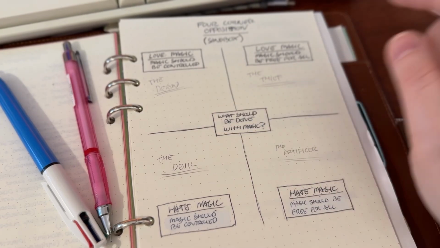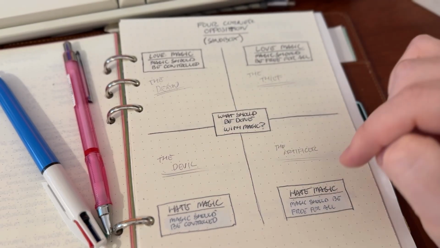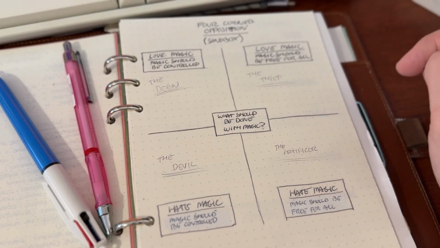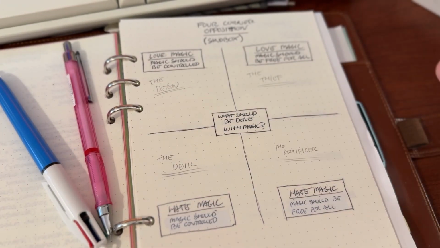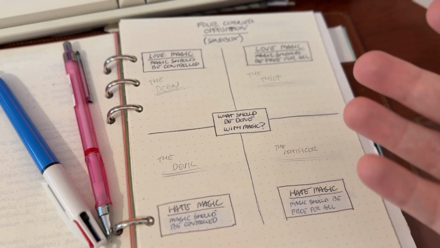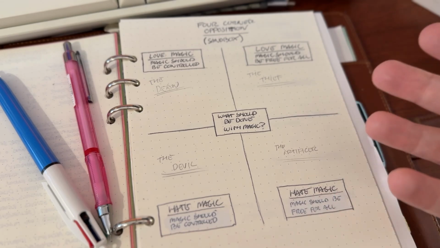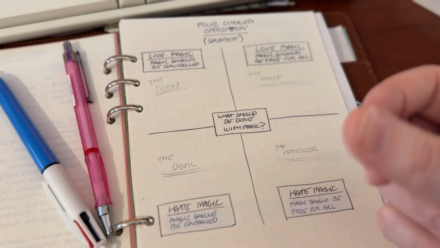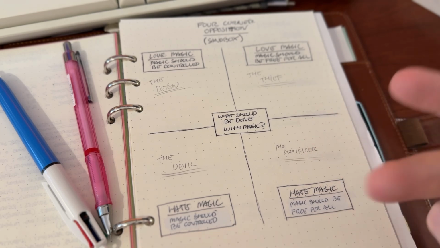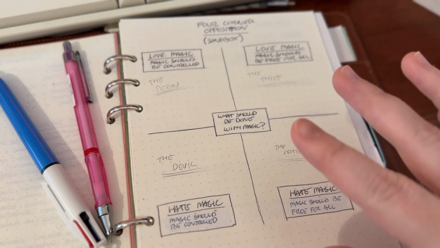Same goes for the Dean and the Devil, potentially, or the Artificer and the Thief. It creates this maelstrom of characters or factions that are inherently opposed to each other or can ally with each other temporarily, and it just immediately bakes all this conflict into your adventure.